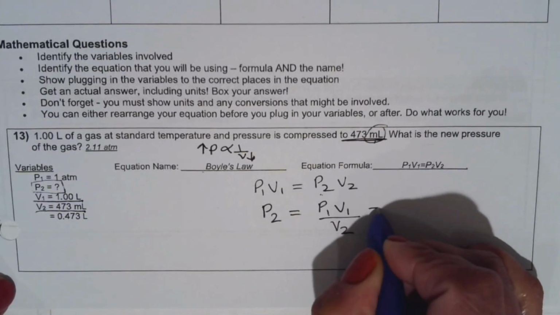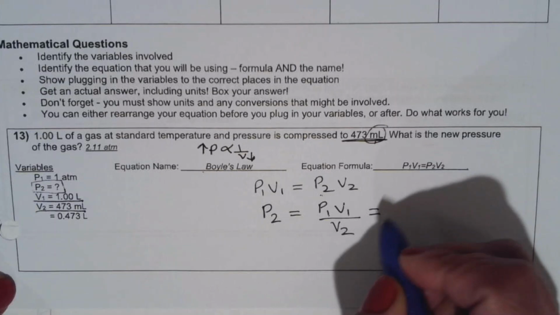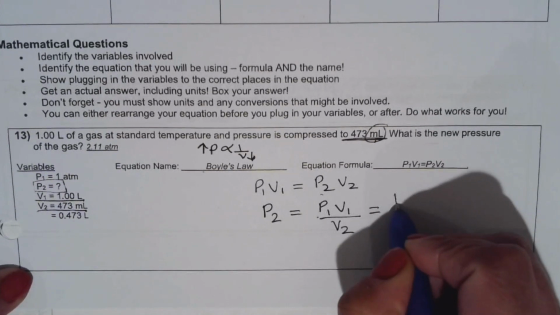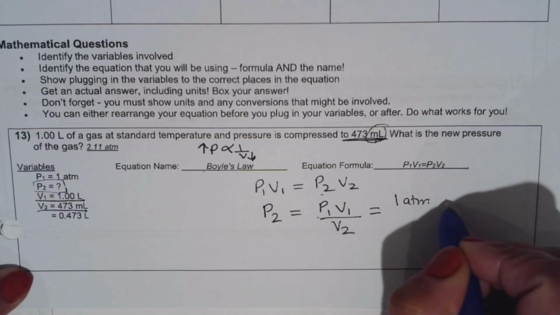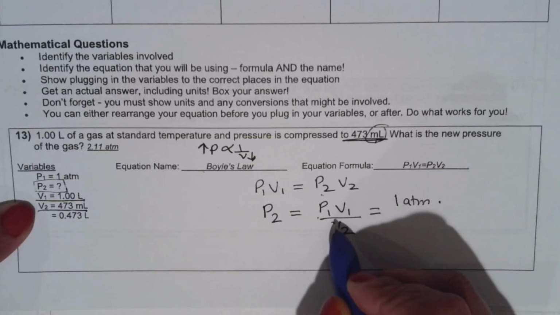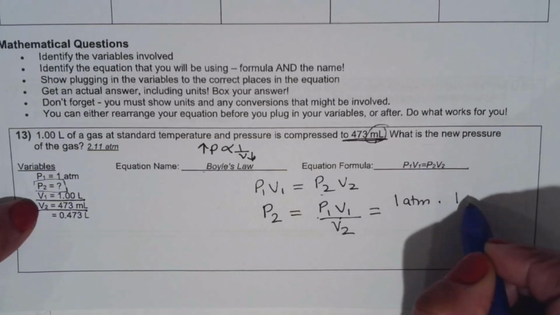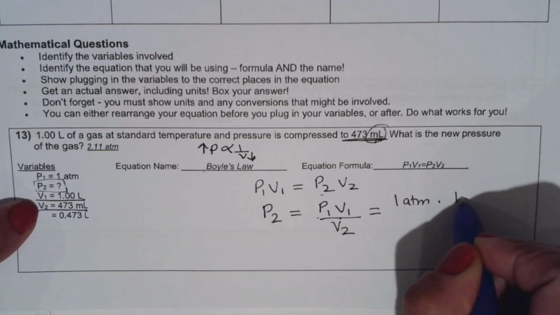Right? So now let's plug in all the numbers. So pressure P1 is 1 atm, so 1 atm. Then we have V1 is 1 liter, 1.0 liters.